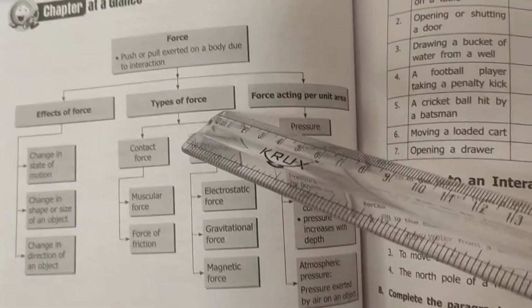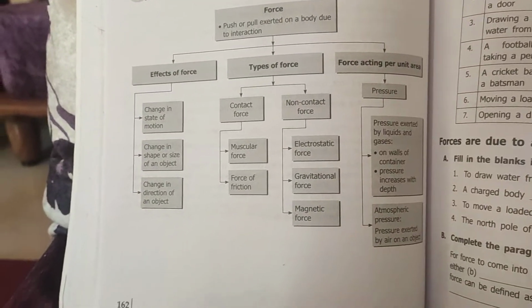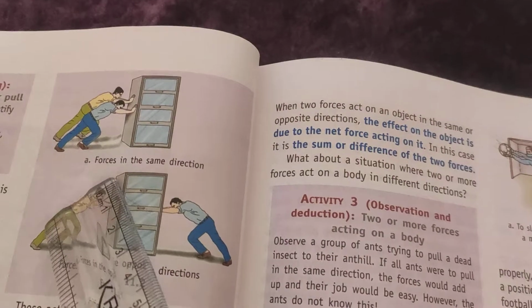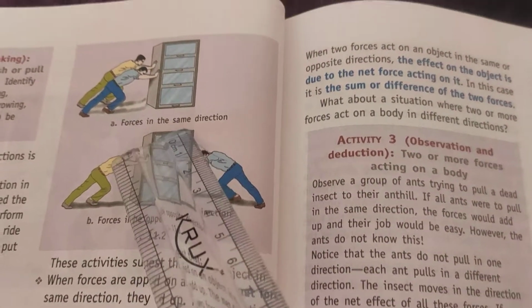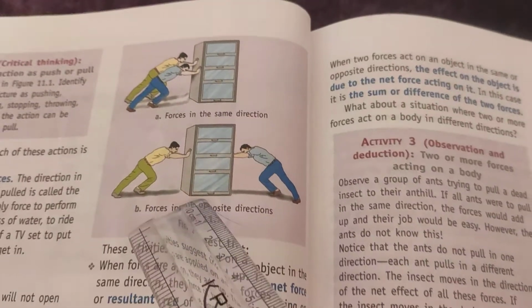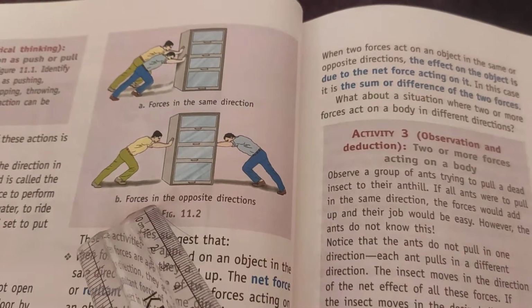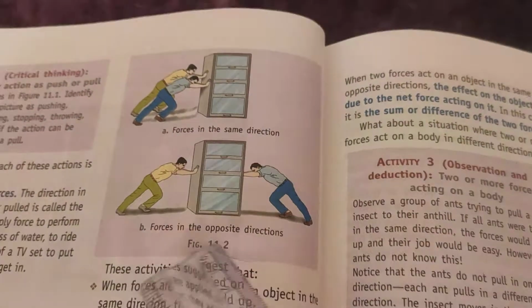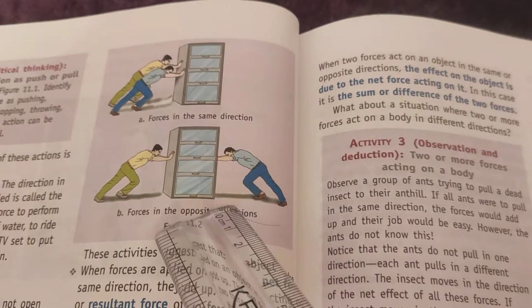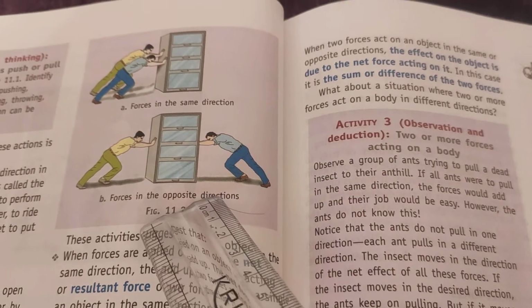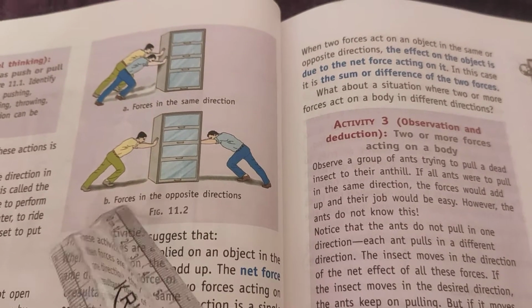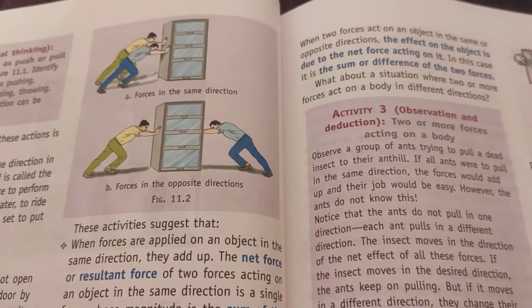Now if we talk about resultant force, the resultant force will depend upon two conditions. If both the forces are acting in the same direction, the resultant force will be the sum of both the forces. But if the forces are acting on an object in opposite directions, the resultant force will be the difference of the forces. It means the force with the higher magnitude will deduct the lower magnitude force. So the difference between two forces will be the resultant.